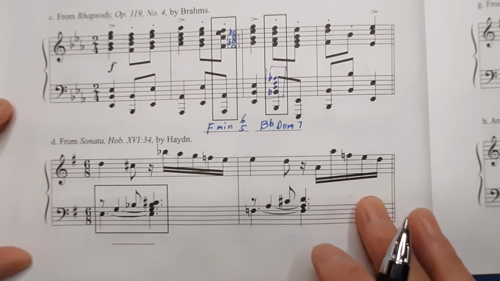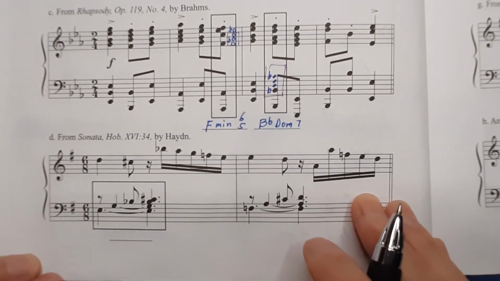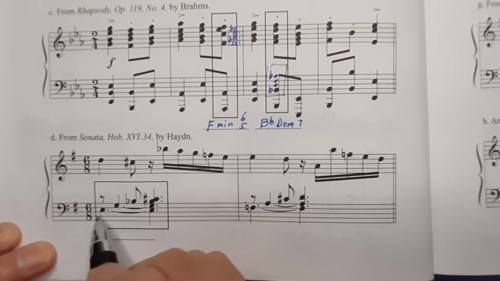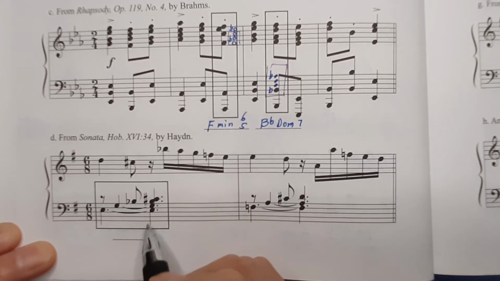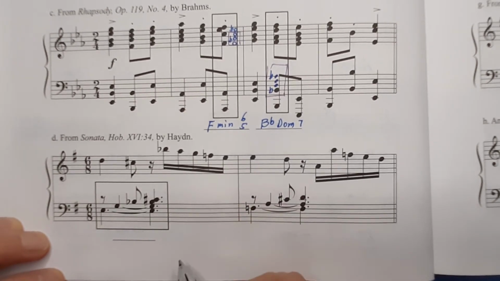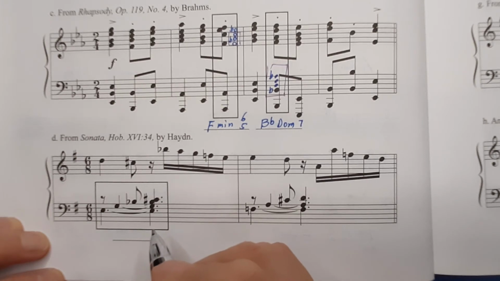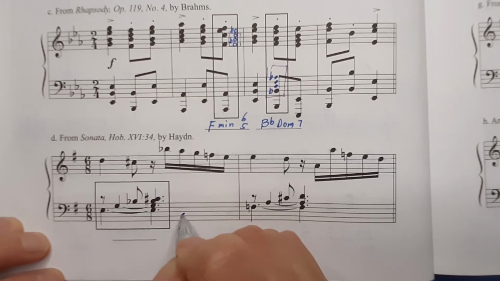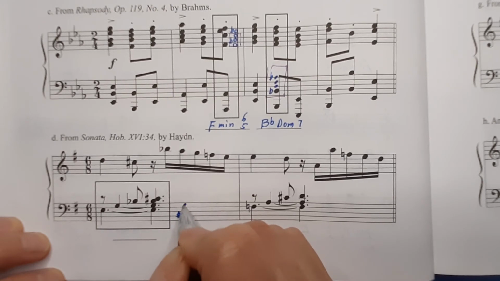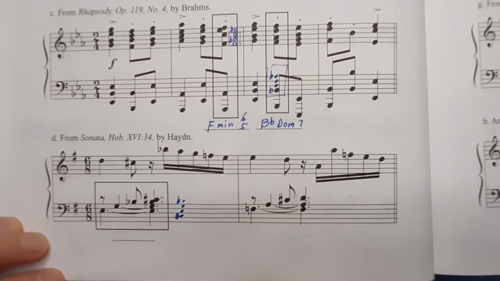And let's do the question D. Bottom of page 52. All right, now what do we have? We have E, G, B flat, and C sharp. E, G, B flat, and C sharp. The simplest form. Now we have C sharp, E, G, and B flat, right?